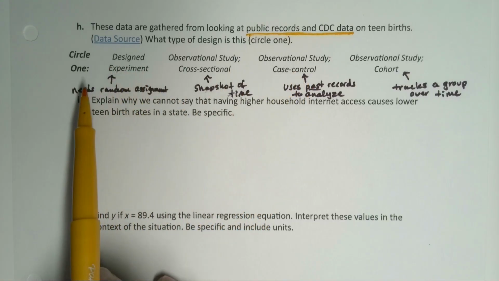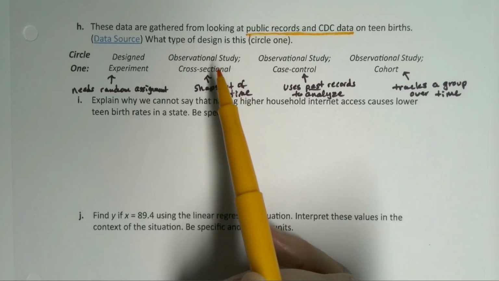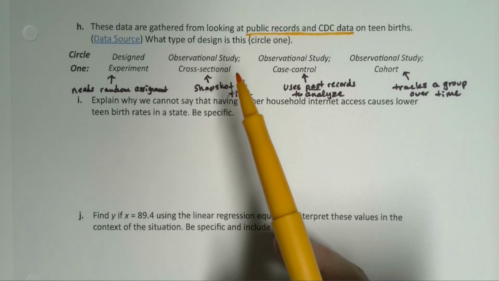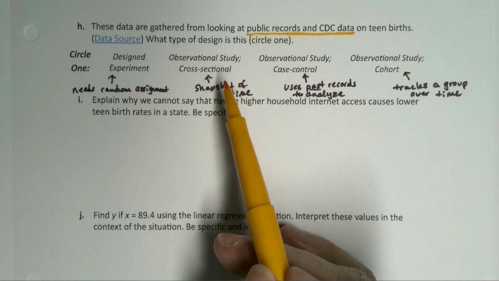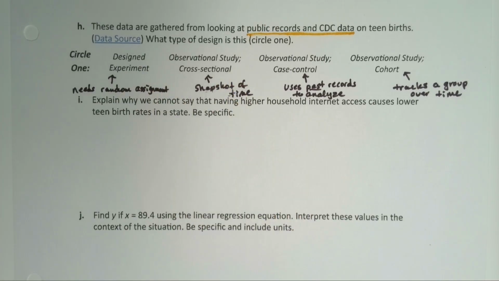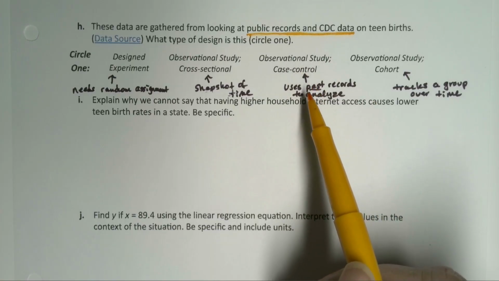A designed experiment needs random placement, right? The researcher has to randomly put people into groups, which definitely is not happening in this case. You're not assigning teen birth. That's not a thing. An observational study that is cross-sectional is when you're taking a snapshot in time. Right now, you poll people about how they think about the US or what they think about teen pregnancy or whatever. Case control is when you're looking at records, usually from the past.